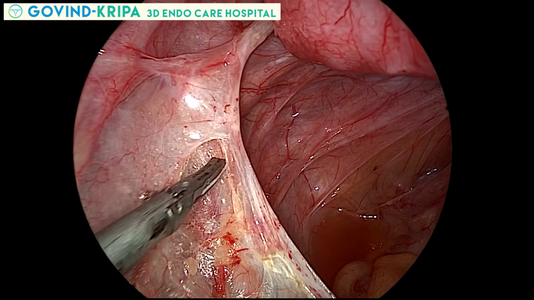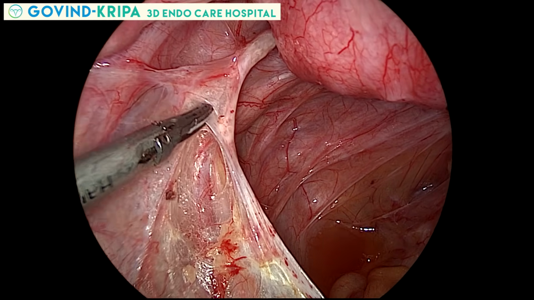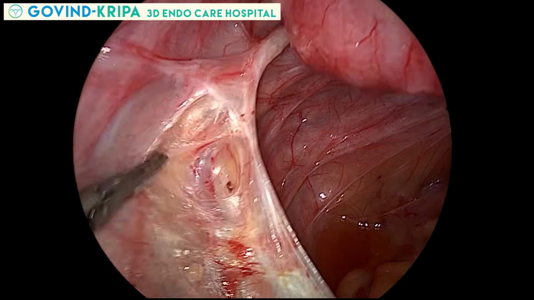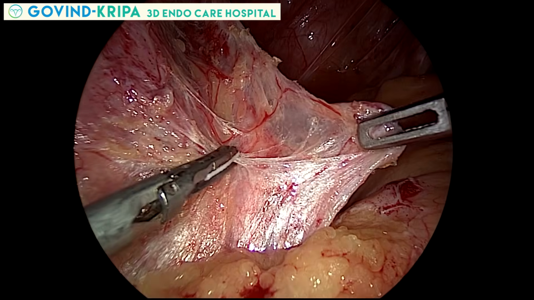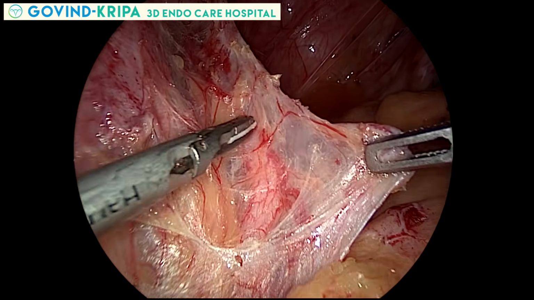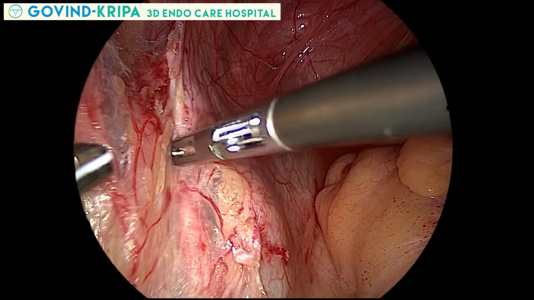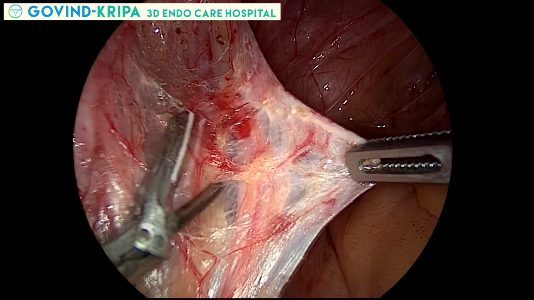After the release of these congenital sigmoid adhesions, ureter is identified at the pelvic brim and peritoneal cut is taken. Ureteric peristaltic activity is seen nicely.